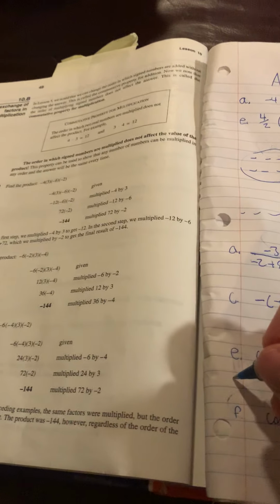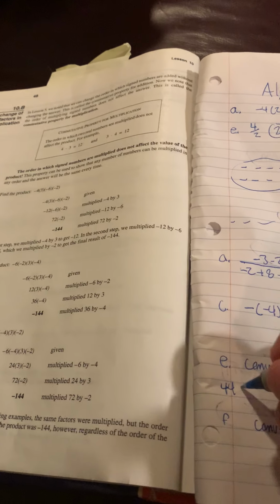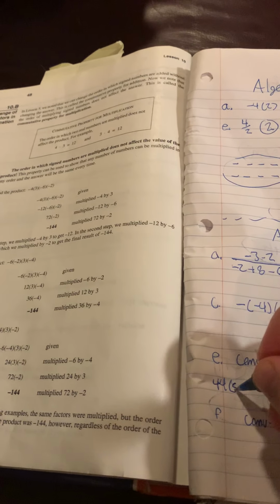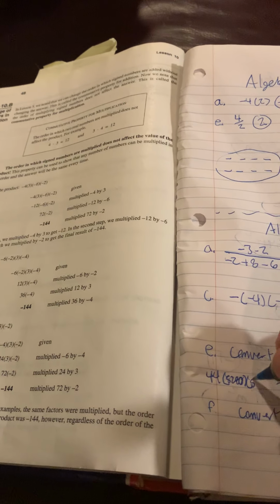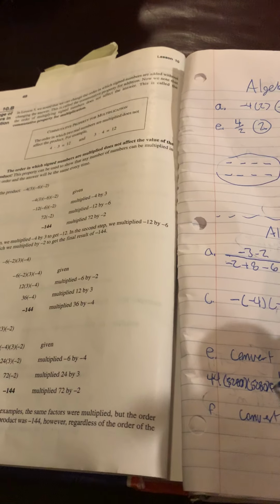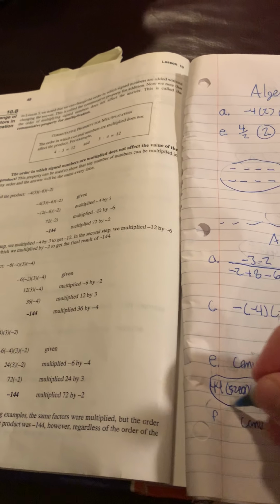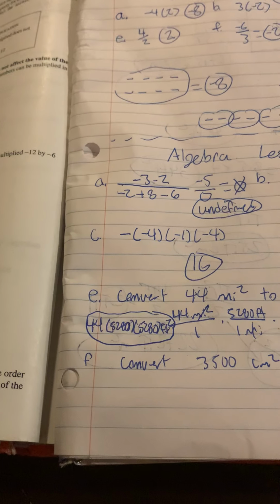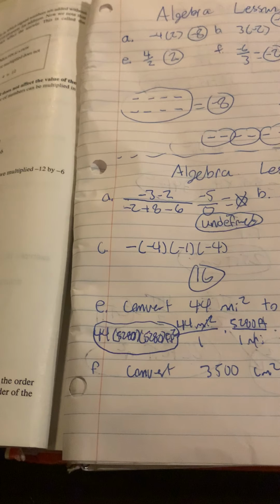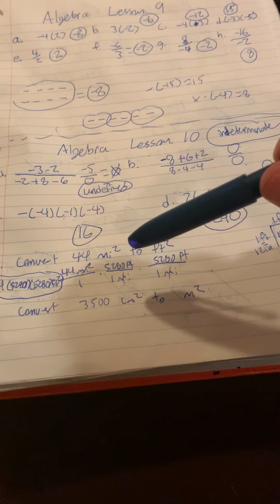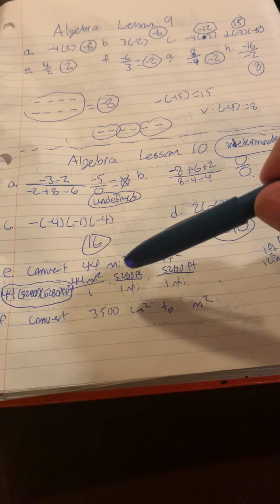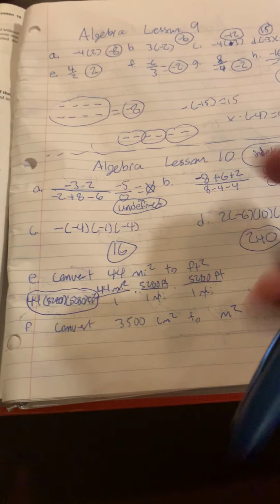So I can just write my answer as, I'm quickly running out of room. Apologize for that. There we go. It's going to just be 44 times 5,280 times 5,280 feet squared. Okay, again, I need 2 unit multipliers of 5,280 feet over 1 mile to cancel out the miles squared here. All right.